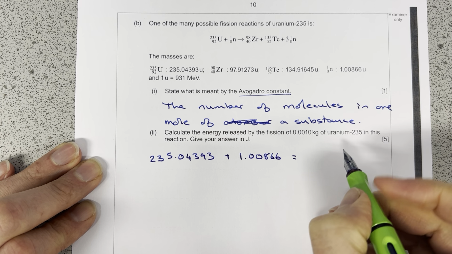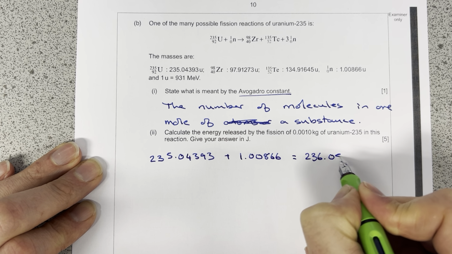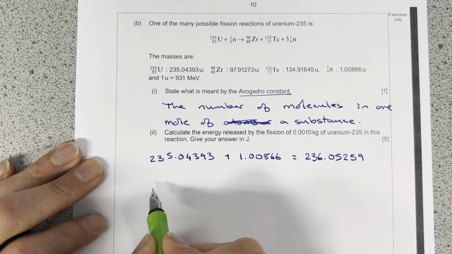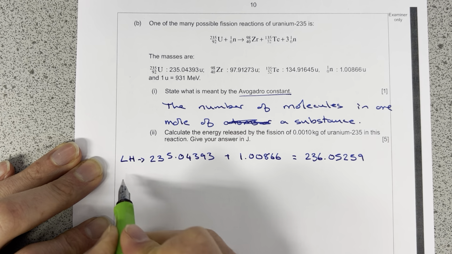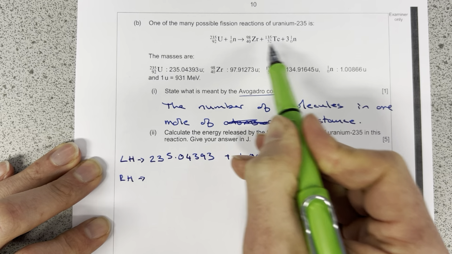That equals, if you do it in stages, 236.05259. I like to work in stages because then I can see what I'm doing. So that's my left-hand side. Now my right-hand side is going to be a bit more complicated. I've got more stuff over here.